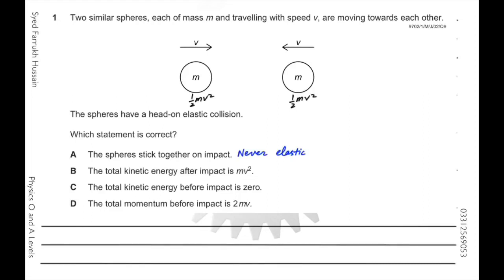Kinetic energy before collision of object A is half mv square, of object B is half mv square, so the kinetic energy of the system is mv square. If the kinetic energy of the system before collision is mv square, the kinetic energy after collision will also be mv square, so option B is correct.